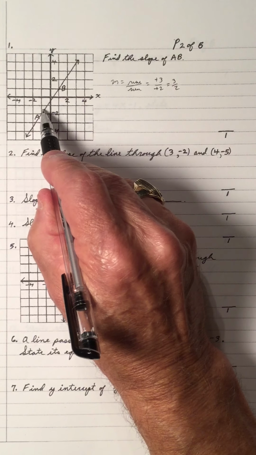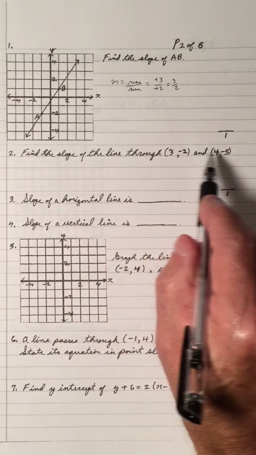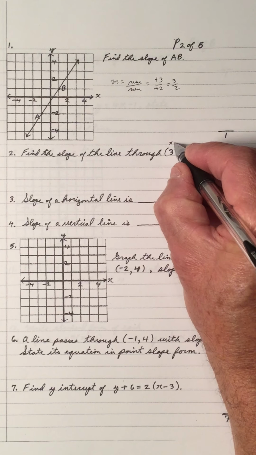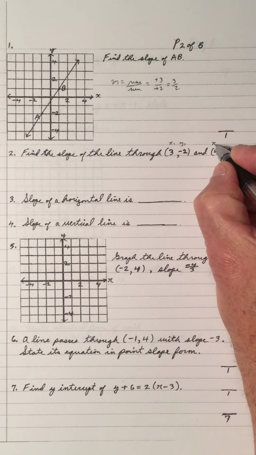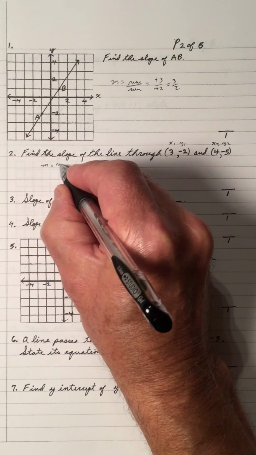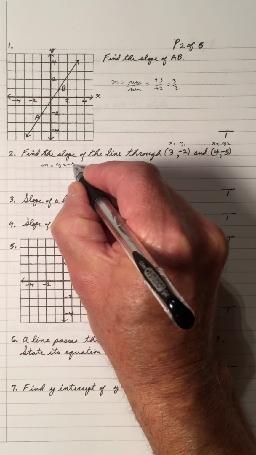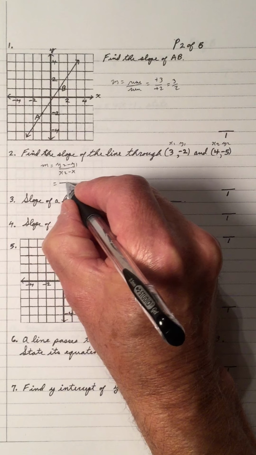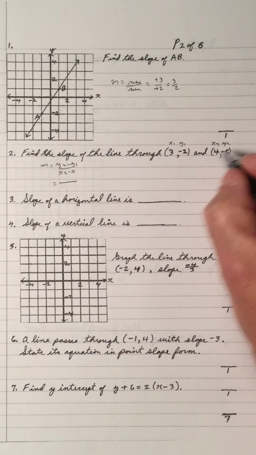I could have done this from two ordered pairs, but I have the next question where I'm going to do the two ordered pairs. So x1, y1, x2, y2. The slope is defined as y2 minus y1 over x2 minus x1. So y2 is negative 5.